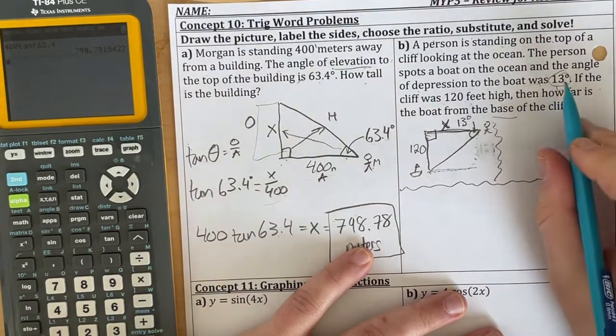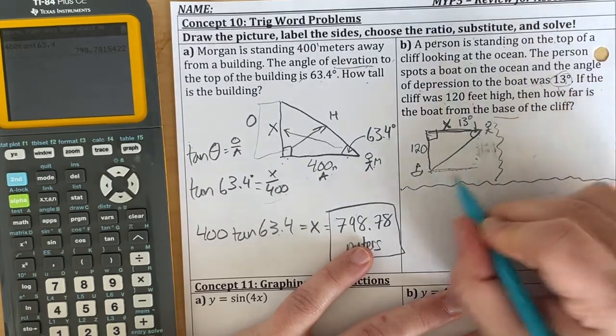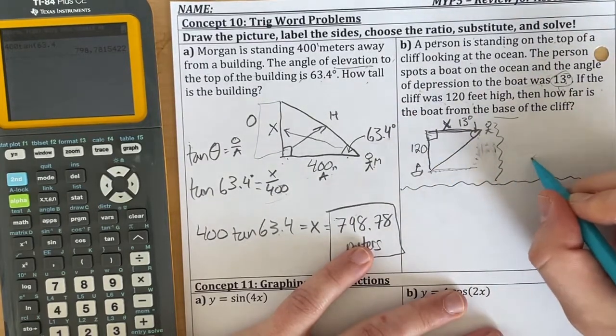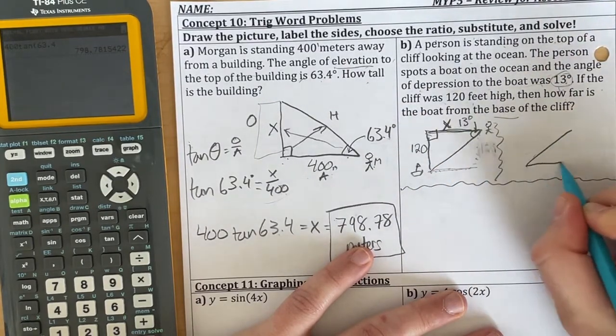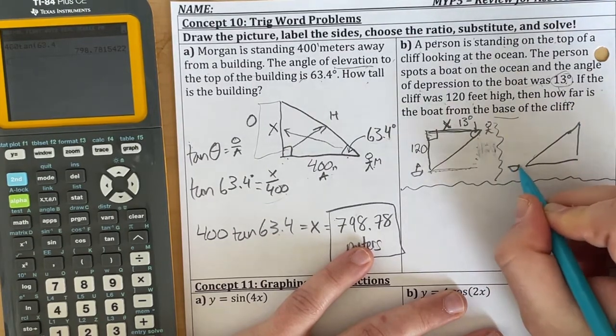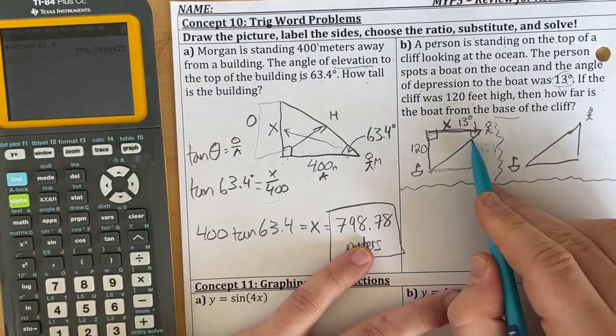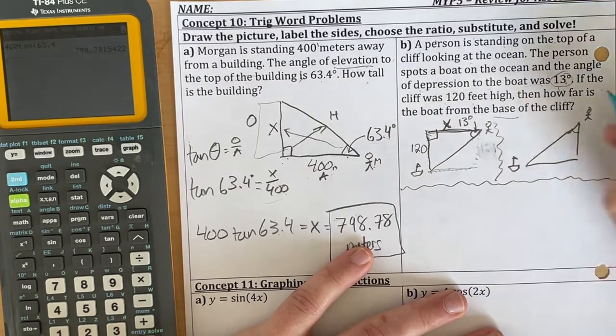If you want to have the normal looking picture, meaning this other triangle, I can draw it like this, still looking at that same boat. The person looked down at 13 degrees, which means the remaining angle is going to be 90 minus 13, which is 77.